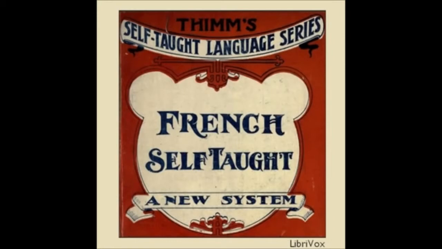The fire. Light the fire. Allumez le feu. Don't let the fire out. Ne laissez pas éteindre le feu. It is not quite out. Il n'est tout à fait éteint. It will soon be out. Il va s'éteindre.